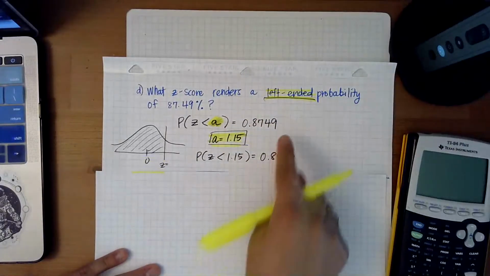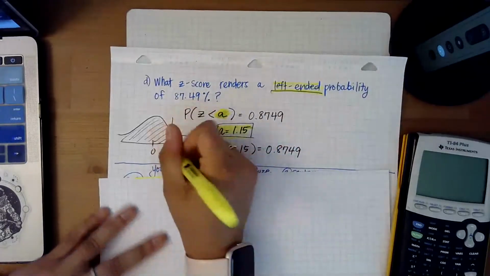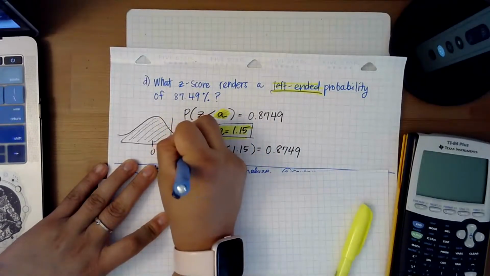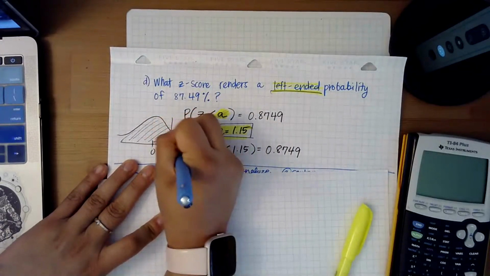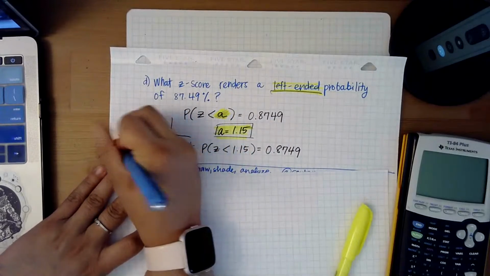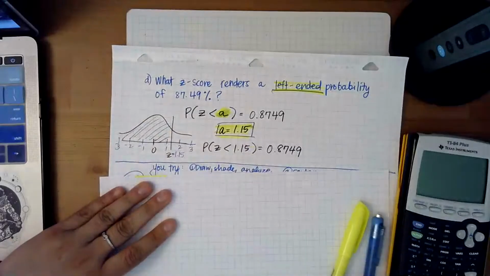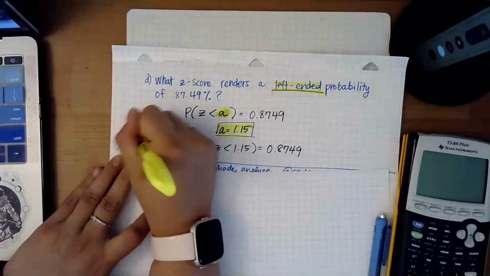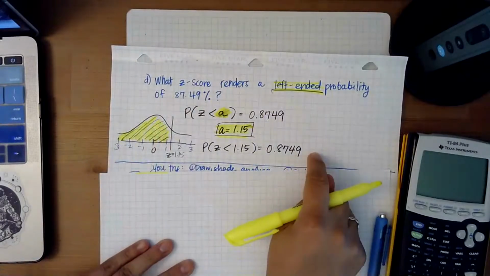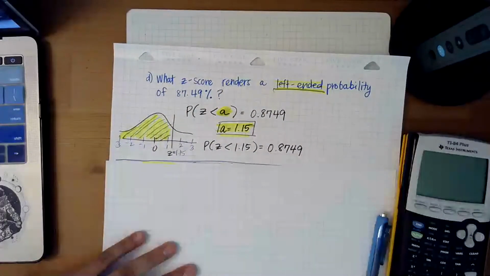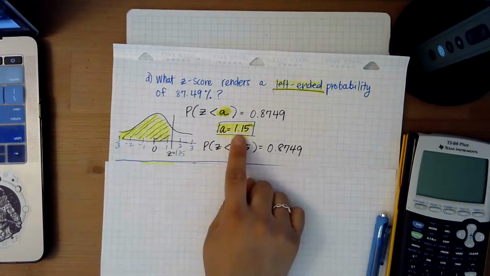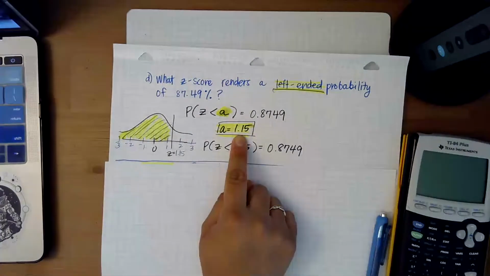So now I proceed to drawing it out. I recognize that this value here is going to be 1.15. And it's 87.49%. So again, make sure that the picture validates your answer. So the z-score that renders a left-handed probability of 87.49% is z equals 1.15.